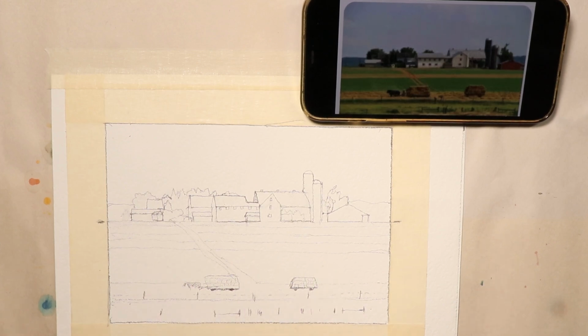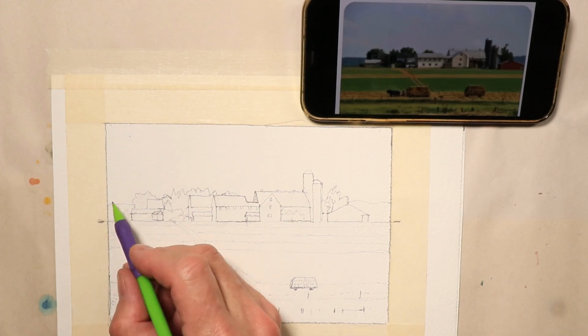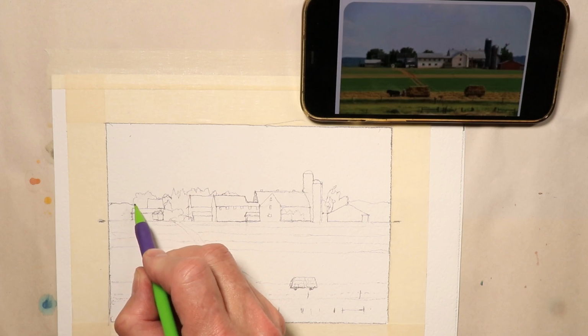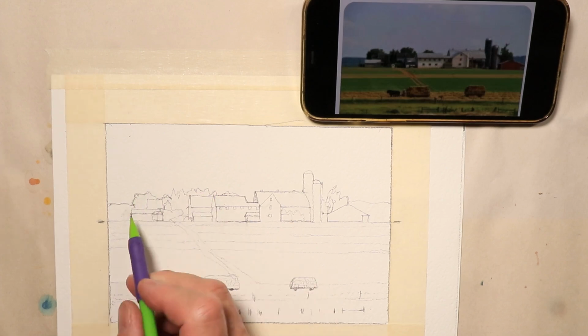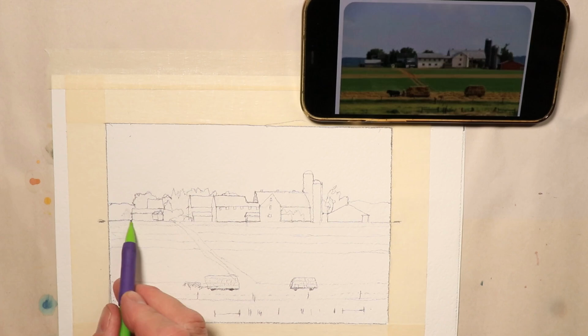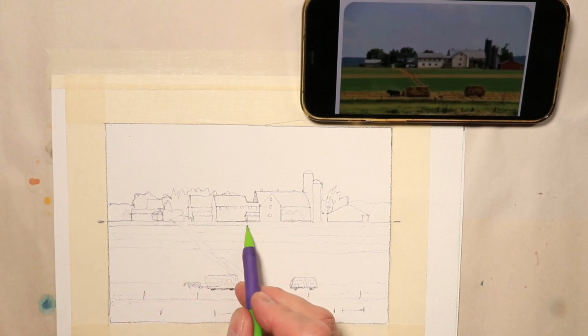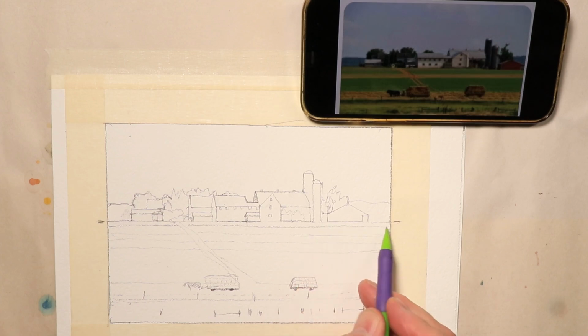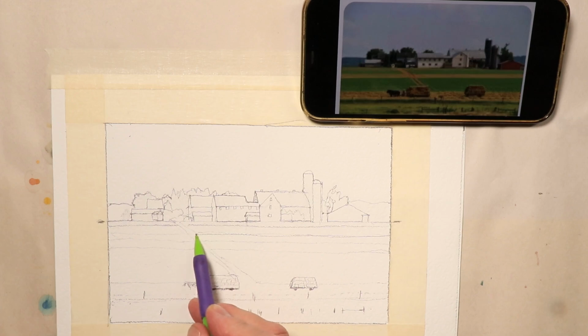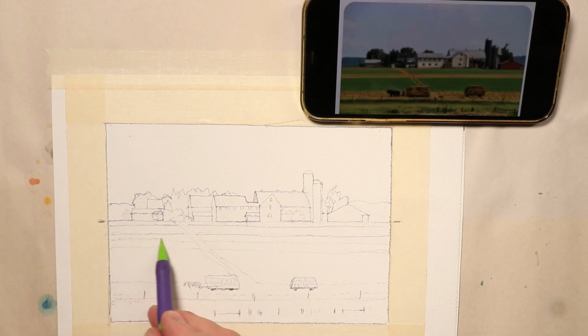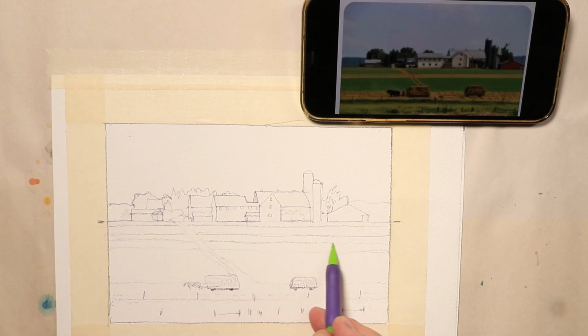All right, so we have pretty much everything that we need. I can go over here with a little more darker lines so we can see the sketch. So I'll just go over these lines a little bit darker so we can see them a little clearer. There we go.